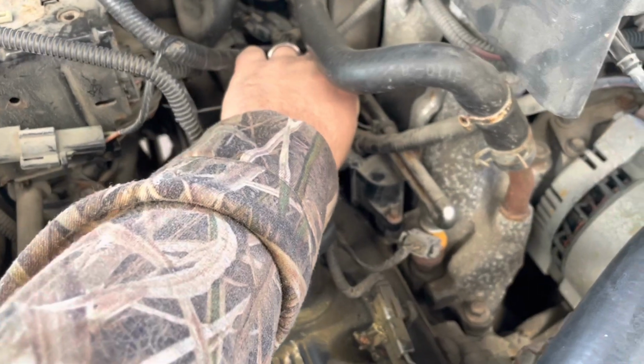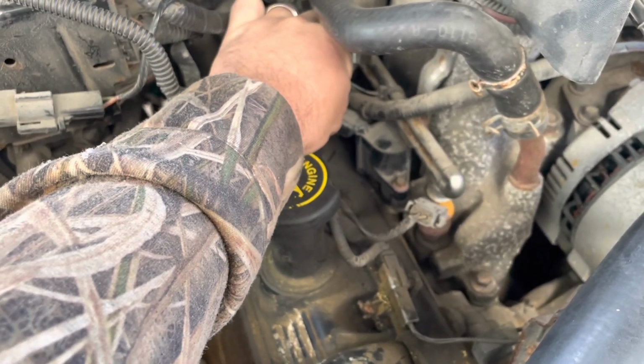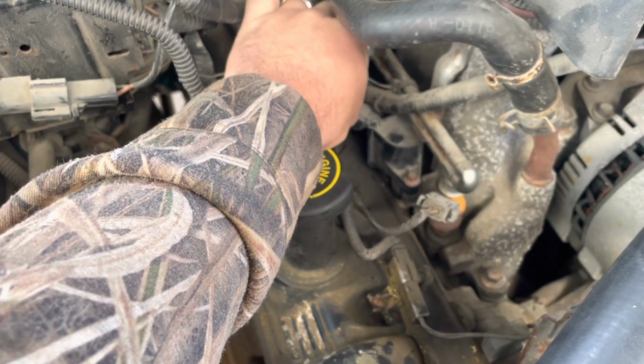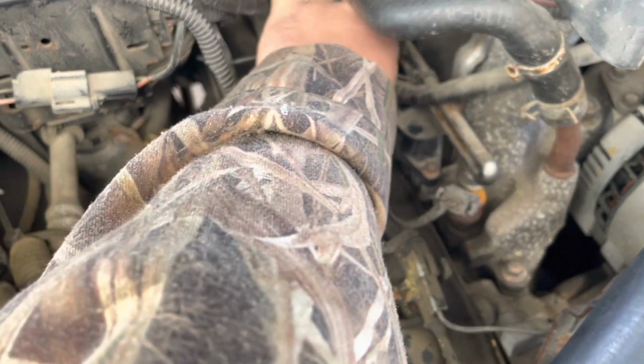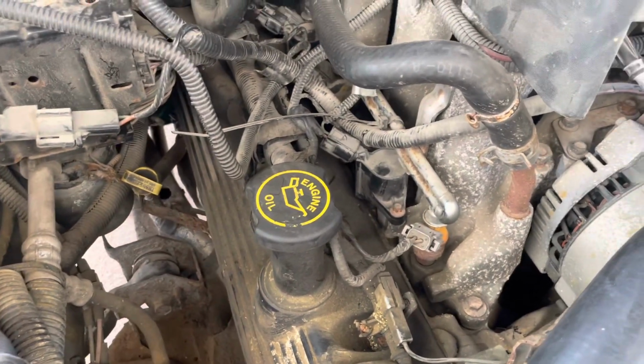These just kind of replaced your spark plug wires. They're kind of like a little mini computer in there that, they get hot and cold and they go bad eventually. This truck has 180,000 miles on it. These are the original Motorcraft ignition coils. I recommend going back with Motorcraft.